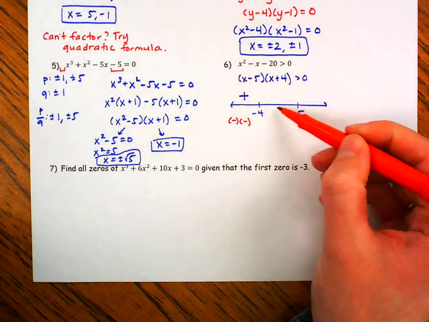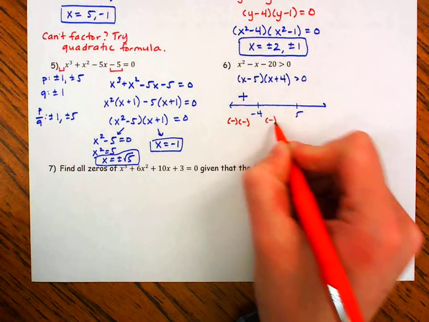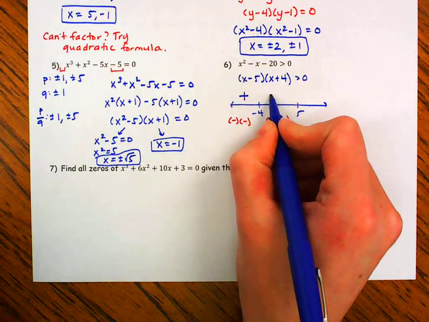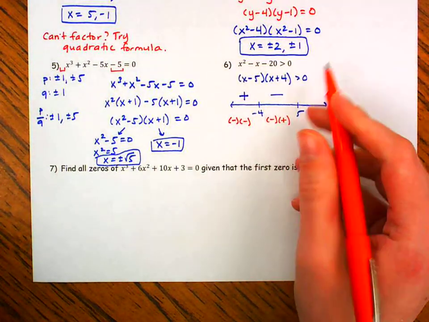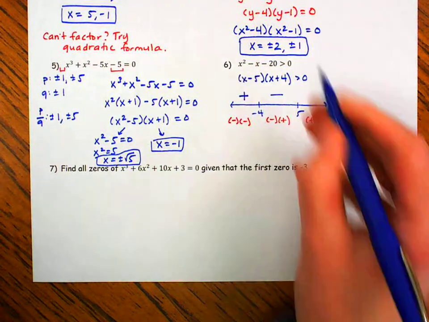If I plug in 0, because 0 is between negative 4 and 5, this is going to give me negative 5, which is negative, and positive 4, so that's going to be positive. A negative times a positive is a negative. Okay, and then lastly, if I test something bigger than 5, I'm going to get a positive and a positive. And if I multiply any positive times any positive, I'm going to get a positive.